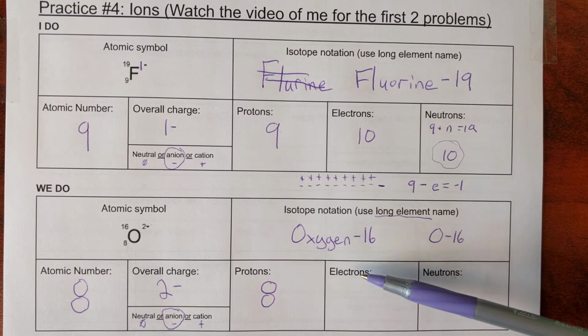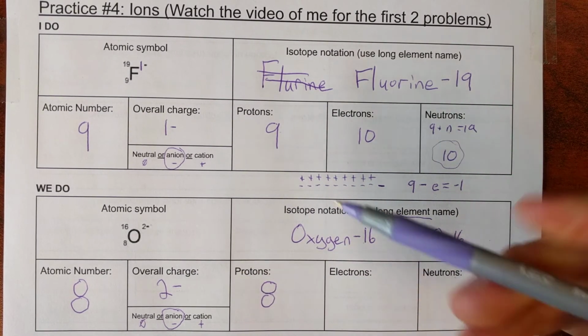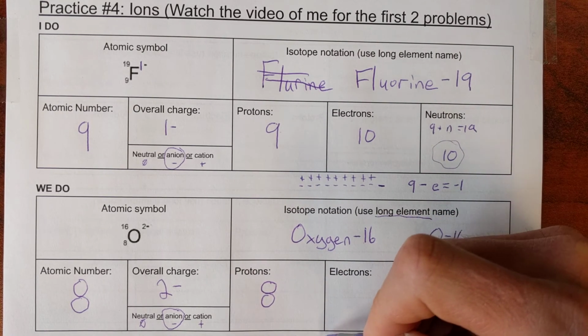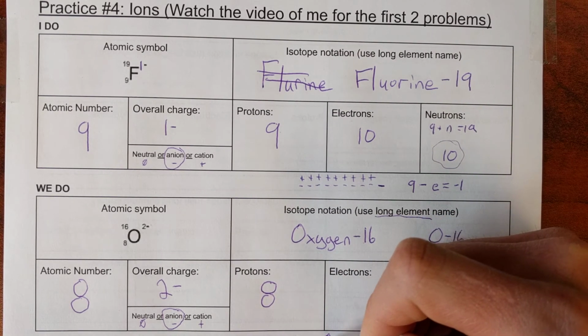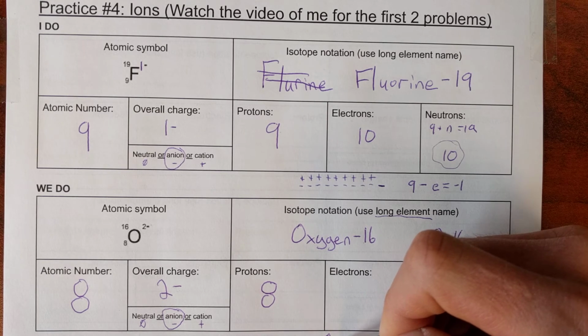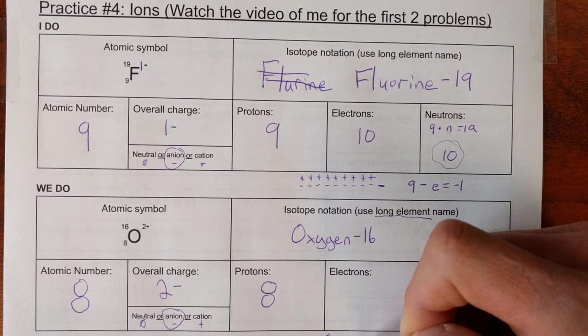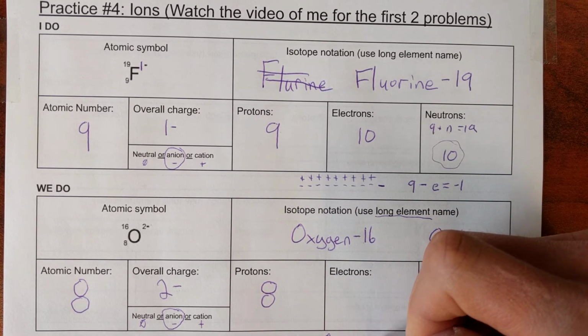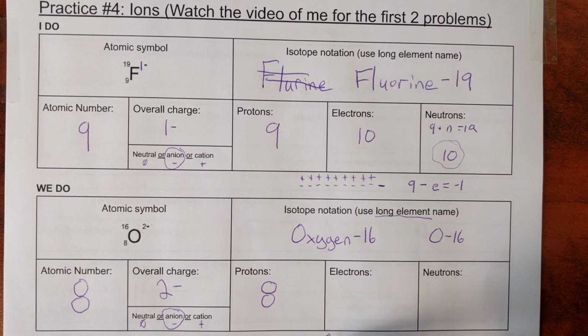Alright. Electrons, based on overall charge, we know we have 8 positive protons. 8 minus what number of electrons would give us a -2? So 8 minus 8 would even us out at 0. I want to go more negative, so I need to go 8 minus 10 to get to -2.